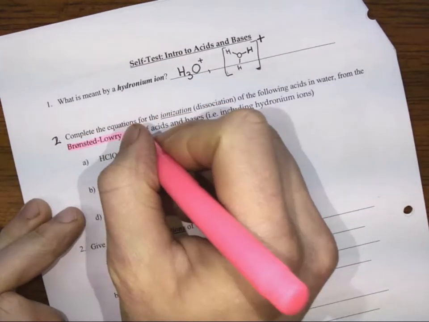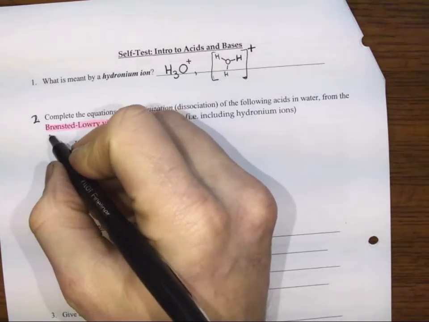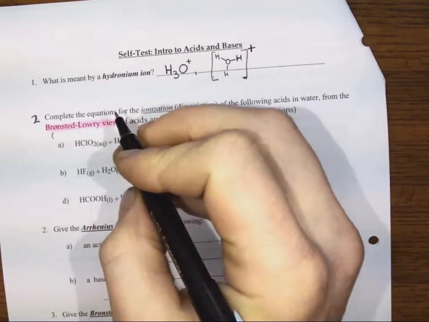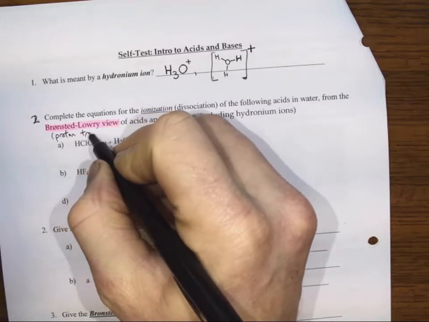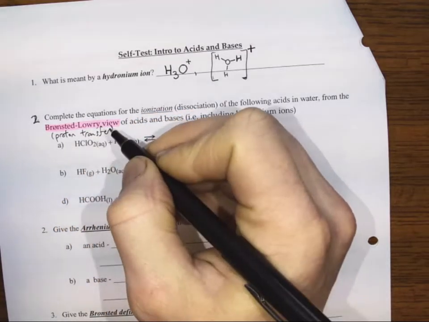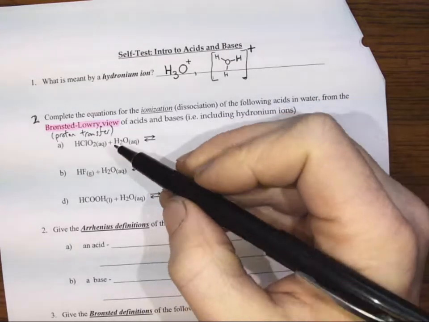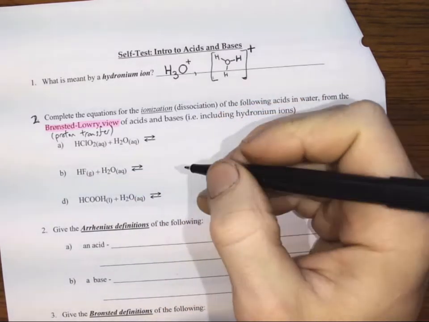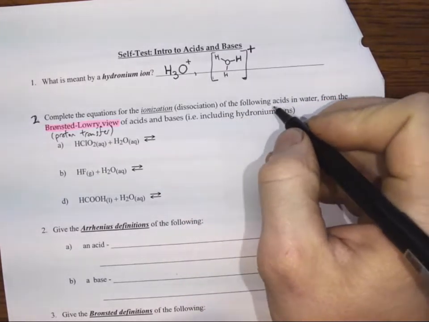So what that means is that there is a proton transfer from one substance to another. That means proton transfer. And one substance is a proton donor, and the other is a proton acceptor. All right, and we're looking at the ionization of acids.